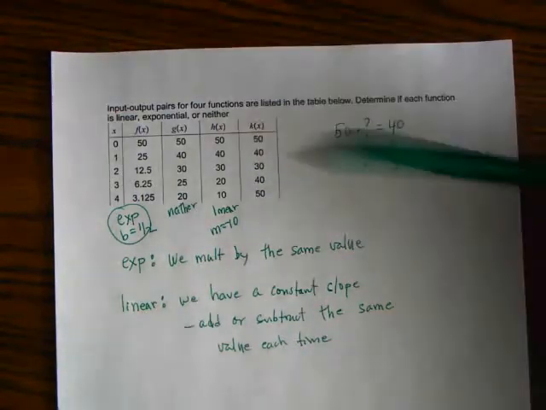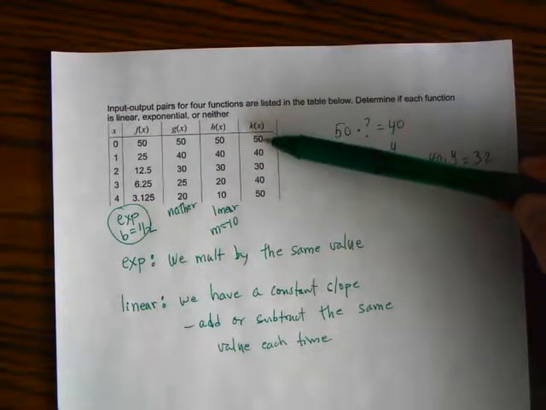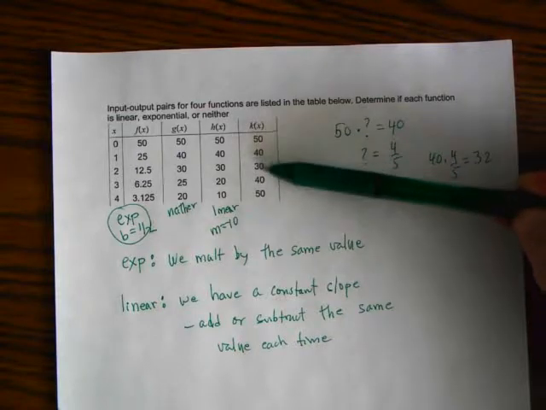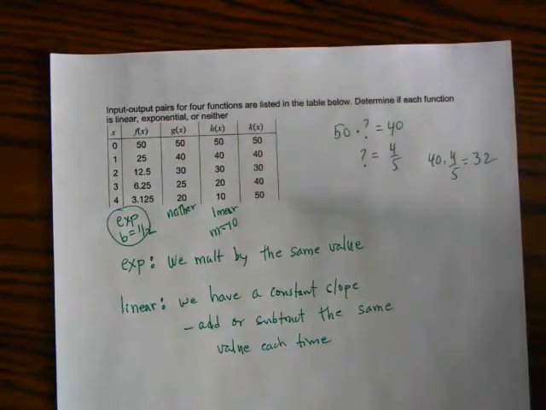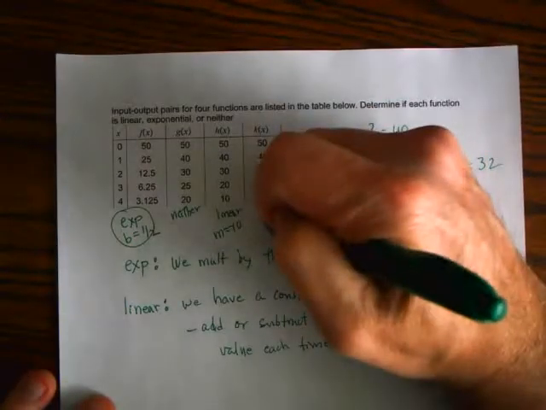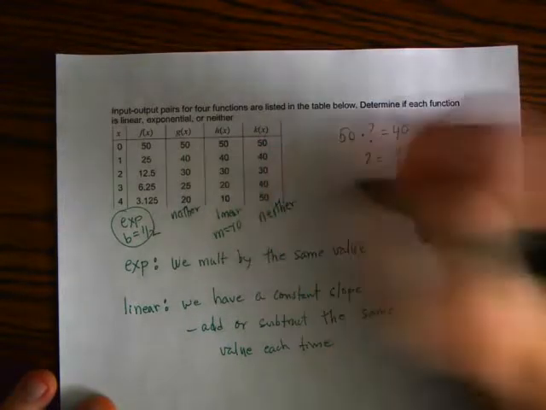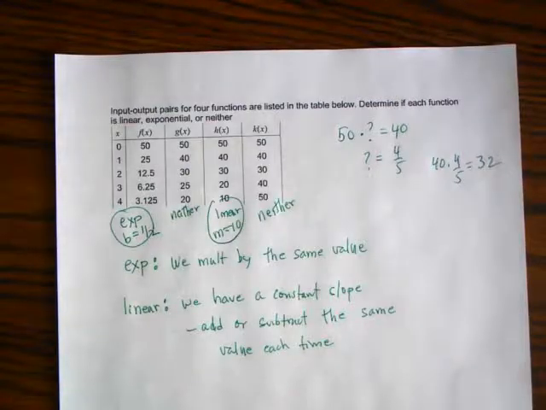This one looks like it might be quadratic because it goes down, this looks like maybe it's our vertex, and then it goes back up. But it didn't ask us that. It asked us, is it exponential or linear or neither? This one's a neither, but if it's going to be something, it's most likely quadratic.